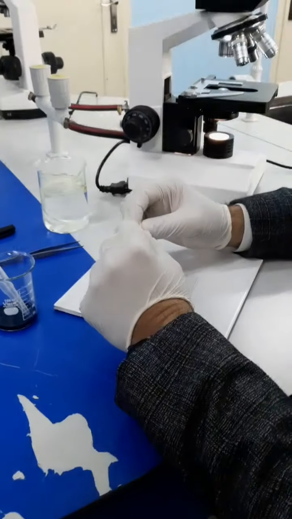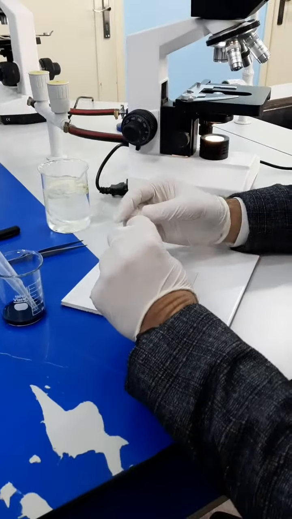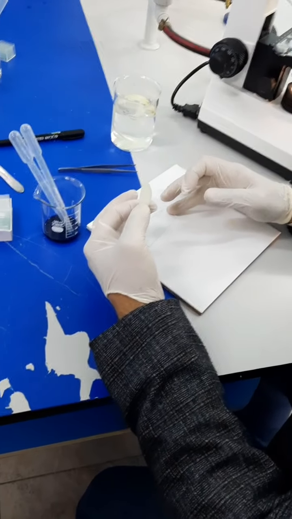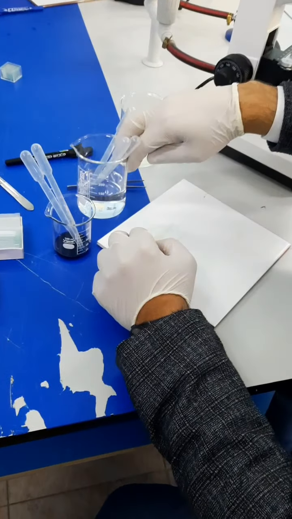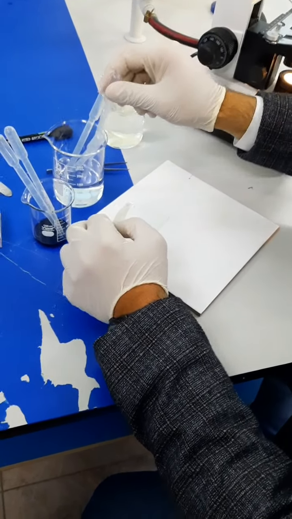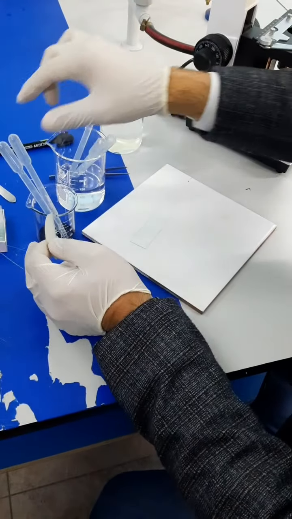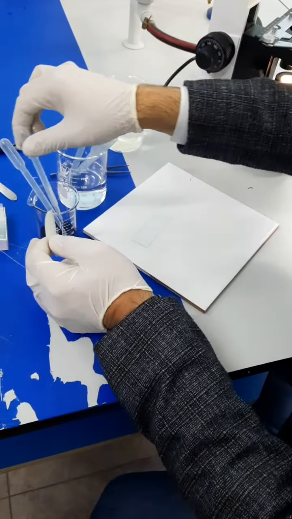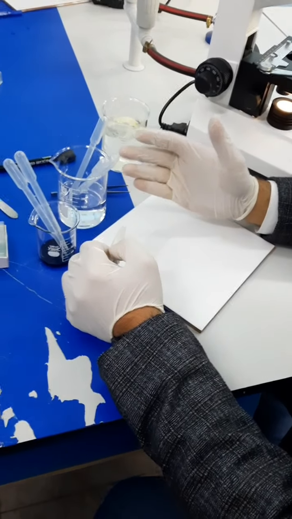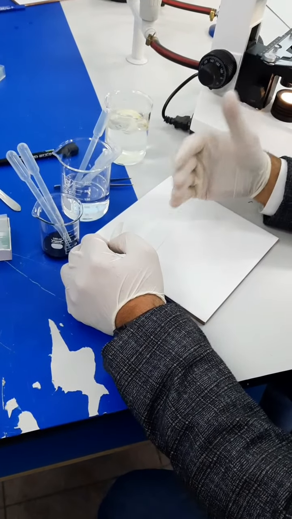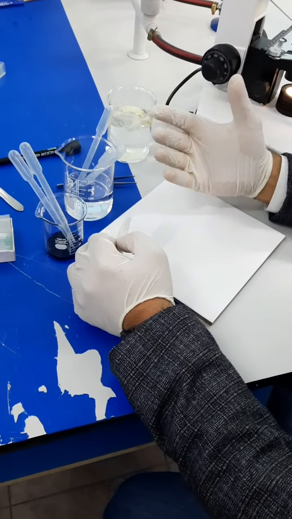So this is how you can make a wet mount for onion epidermal cells. Wet mount, from its name, should be a wet specimen. So you can use only water to keep your specimen wet, hydrated all the time. Or you can use another kind of solution such as iodine. If you use iodine, it's going to make it easier for you to observe cells under the microscope. If you don't use dyes or stains, it's going to be harder for you to observe cells under the microscope.